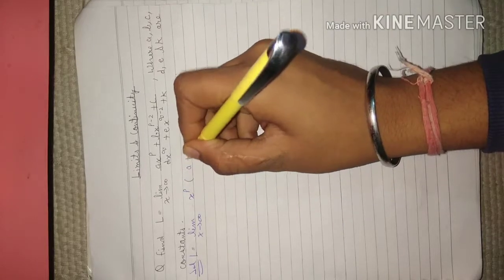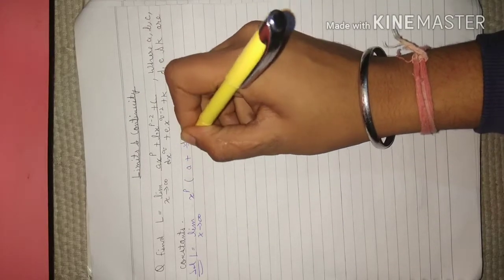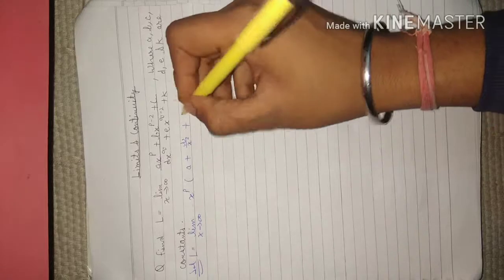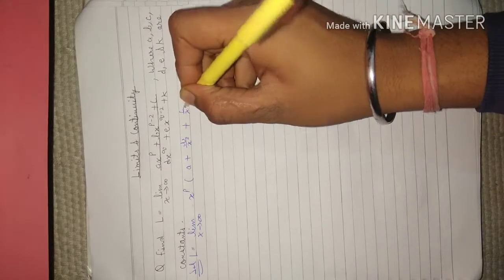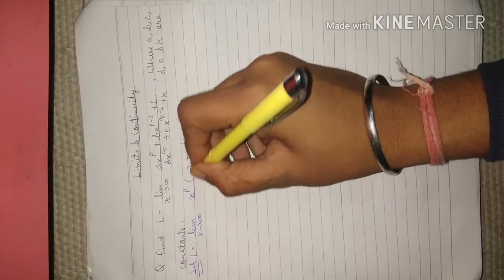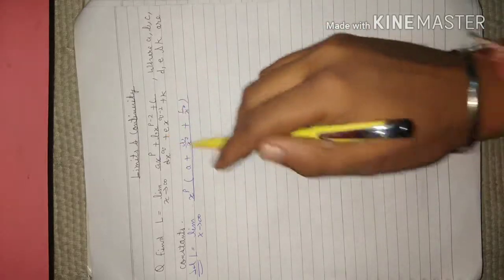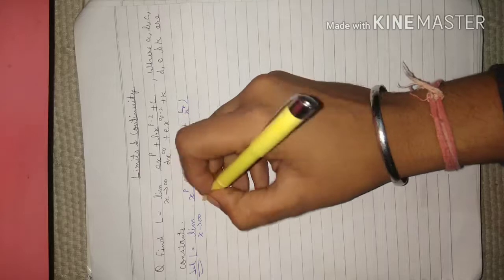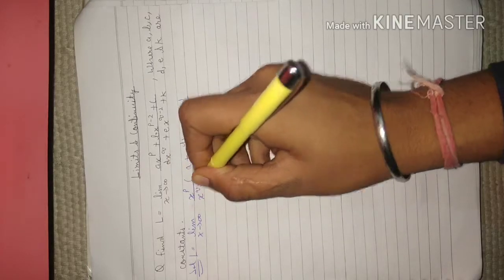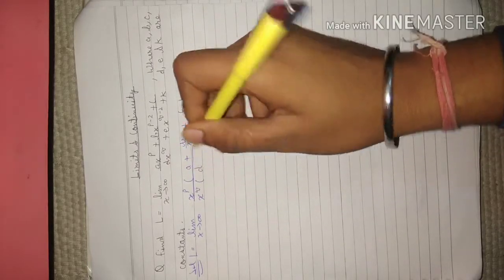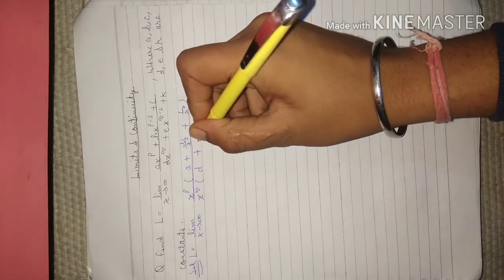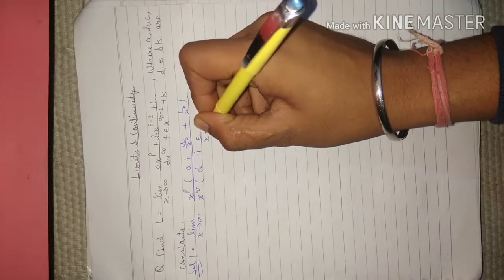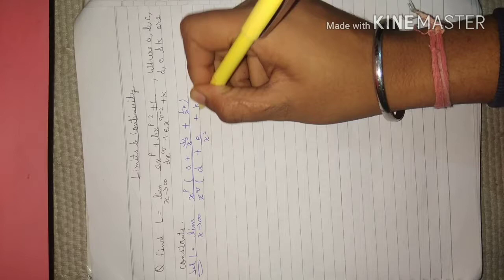We get a plus b upon x square plus c upon x raised to power p, upon, here x has the highest power of q, therefore we take it common, x raised to power q. We get d plus e upon x square plus k upon x cube.